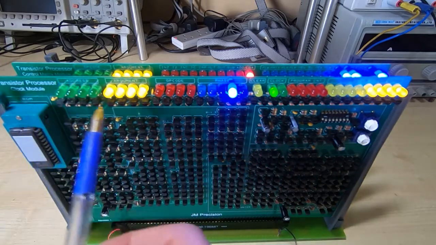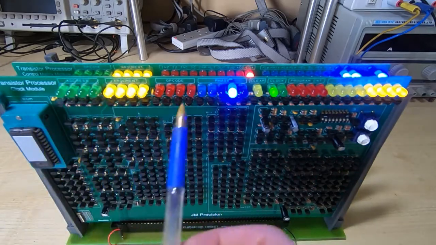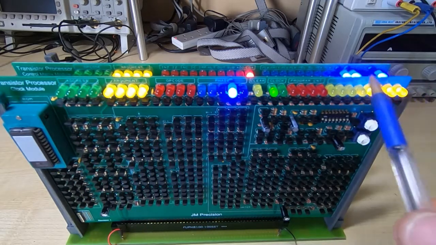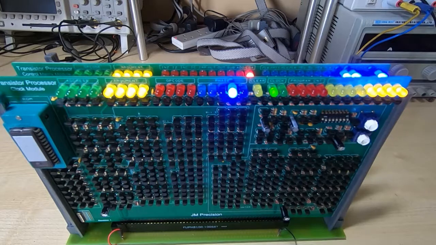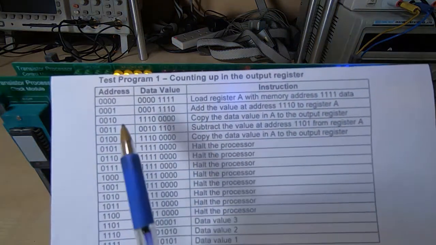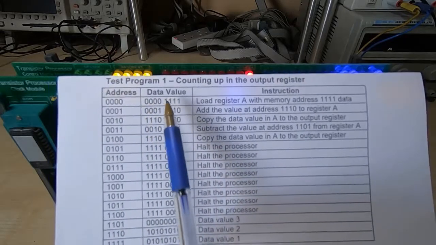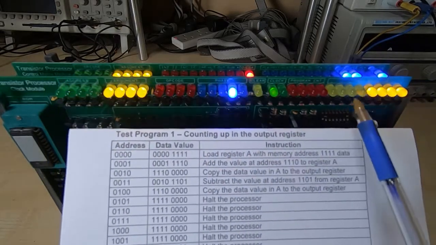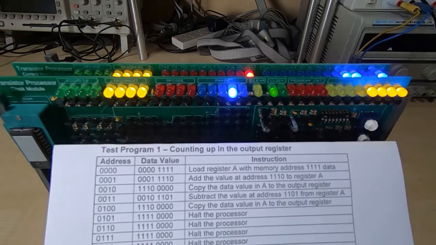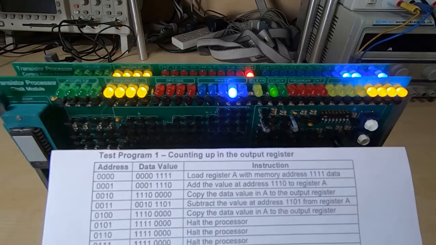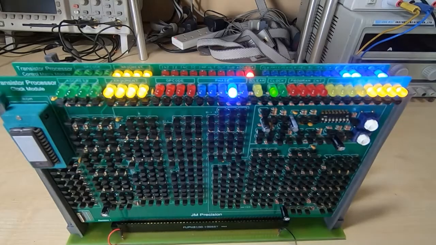So it enables the ROM to put its data out onto the data bus, which is already done. You can see this is the data that is selected in the ROM chip, and it's now out on the data bus. If we look at the program that we're trying to run, you'll see that the first instruction should be 4 zeros and then 4 ones, and that's exactly what we've got. So it's successfully put the first byte of data in the ROM out onto the data bus.